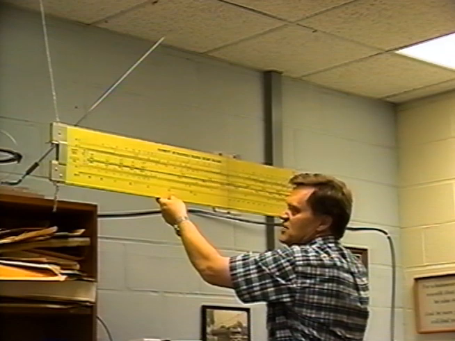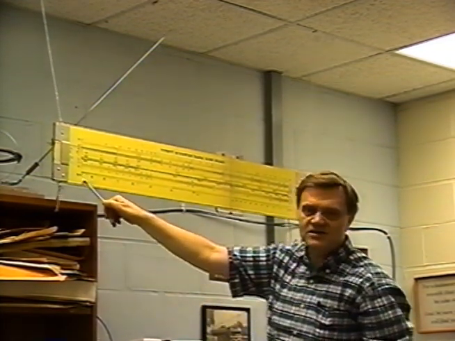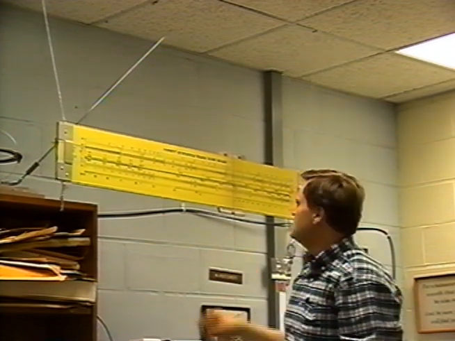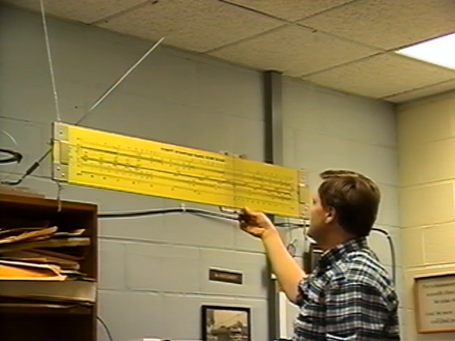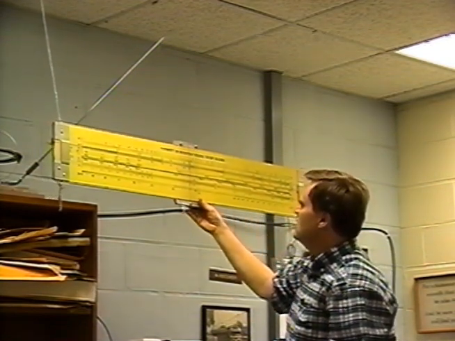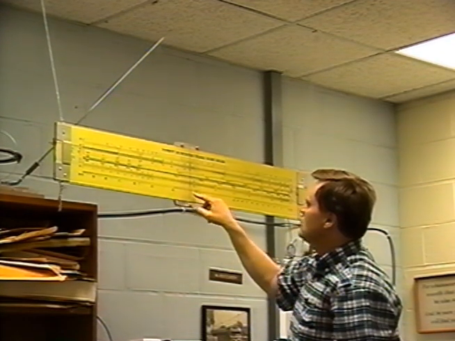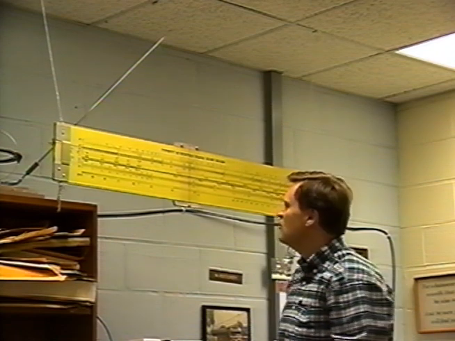A couple other things on this side of the slide rule. You have what's called the DI scale, which is your inverse. So if I wanted to look up the inverse of 5, you see that it is 0.2. If I want to look up the inverse of 3, you see that it is 0.33, about 8, somewhere around there.